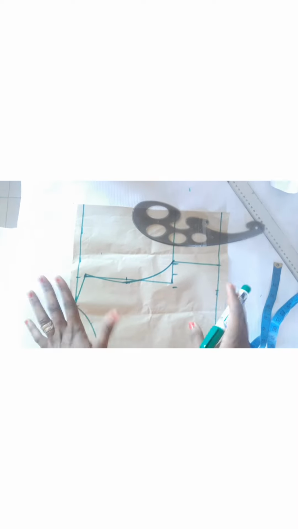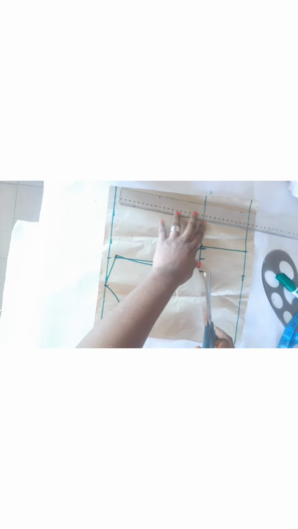And this is our basic bodice pattern for a child. There's no need putting that for a child because there's no bust. This is the simplest method on how to do it. You don't need to put any dart for a child because a child does not have any bust. So let's cut.